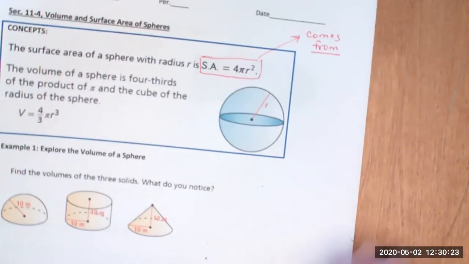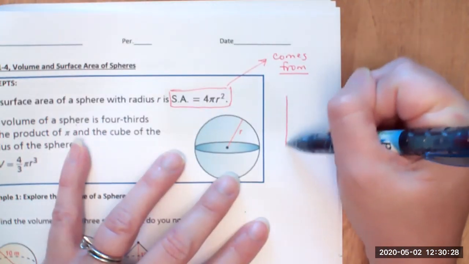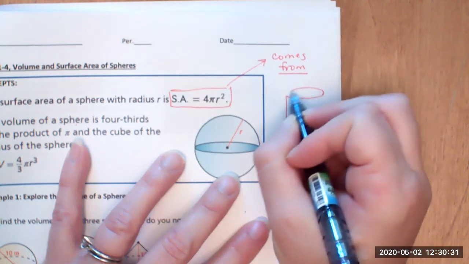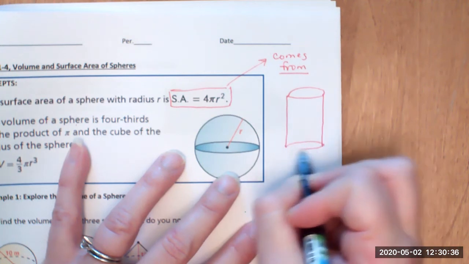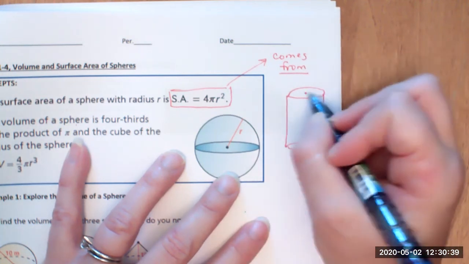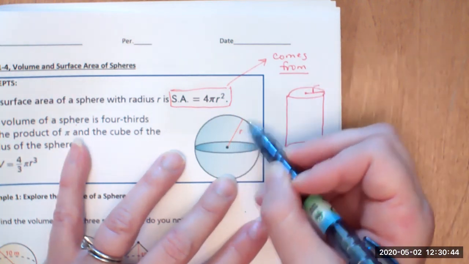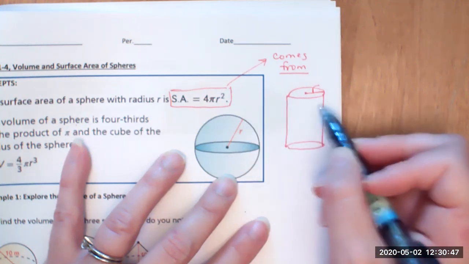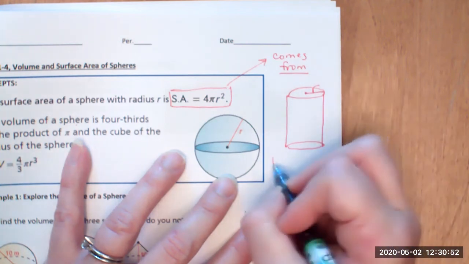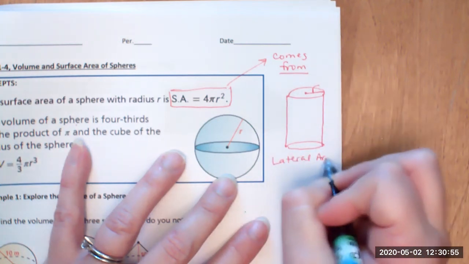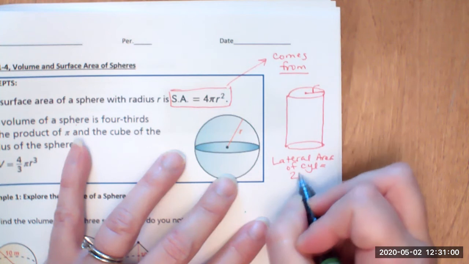So you'll notice here that if I were to take a cylinder, okay, and let's pretend, obviously I didn't draw it to scale here, but let's say that this R is the same length as this R on this ball, okay? We know from our study of surface area of cylinders that the lateral area of the cylinder is equal to 2 pi r h, right?